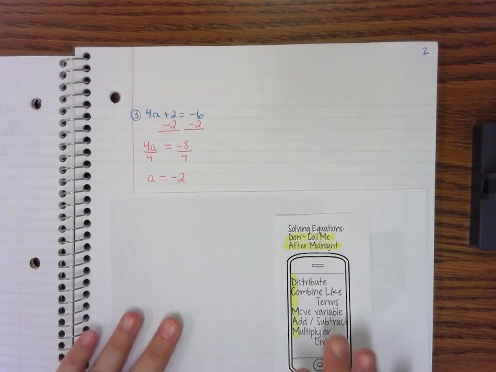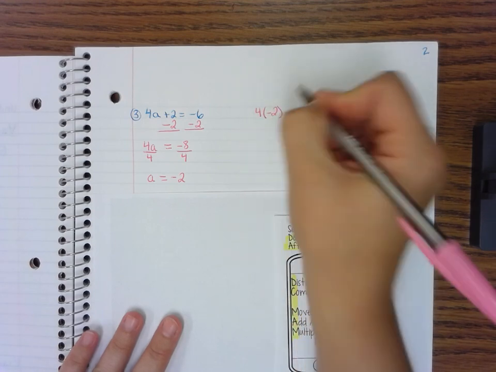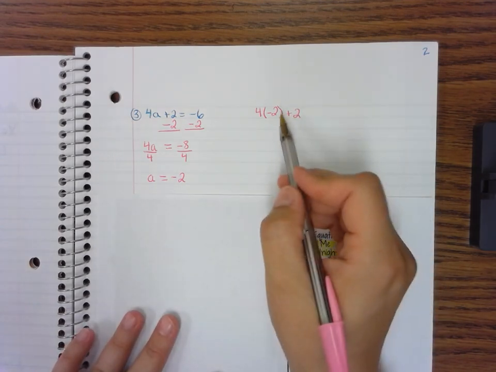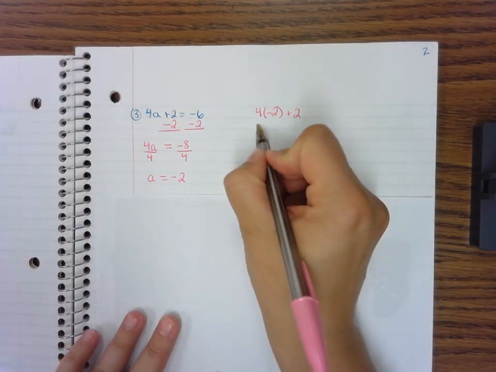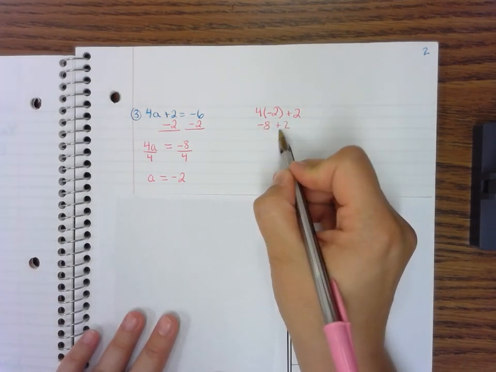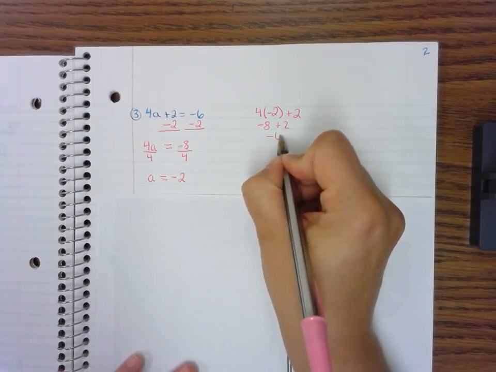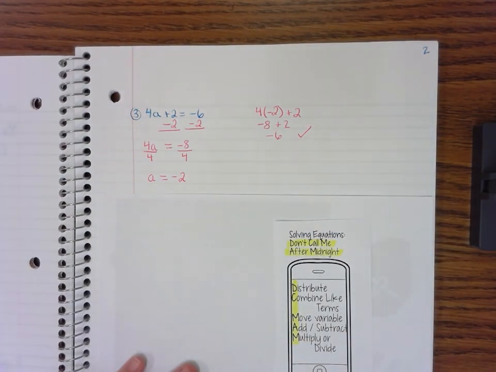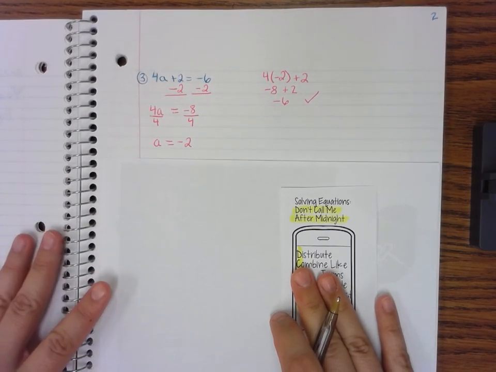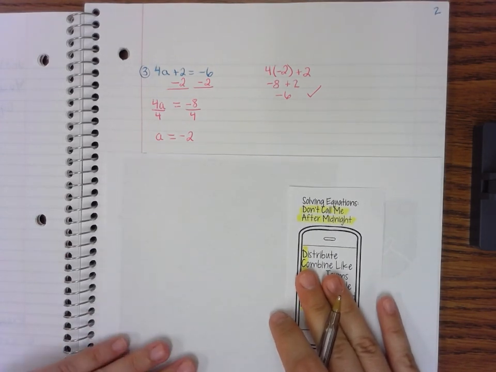I'm going to check my work. So I'm going to take 4 times negative 2 plus 2, and I'm going to solve it using my order of operations. 4 times negative 2 is negative 8, plus 2. So this time, instead of subtracting, I'm adding, which means I'm getting closer to 0. So this is in fact negative 6. And so we have just checked our solution. You may pause at any time to take time to copy or to go back and review things.